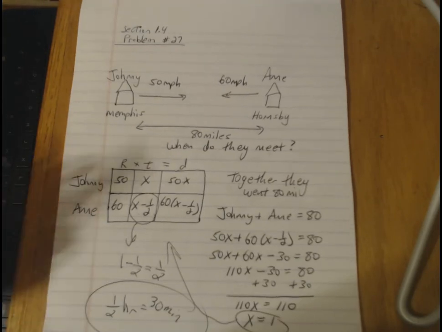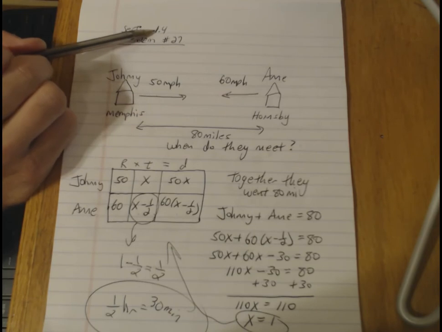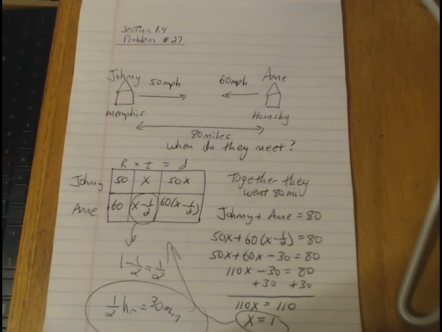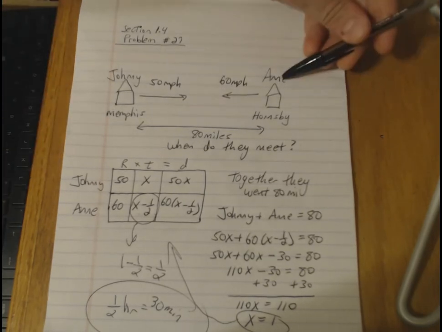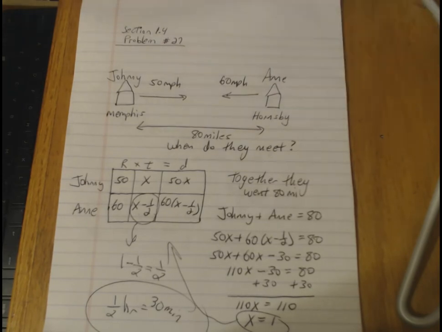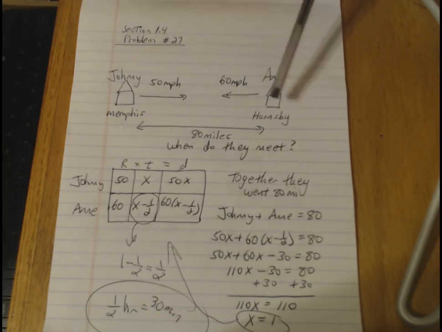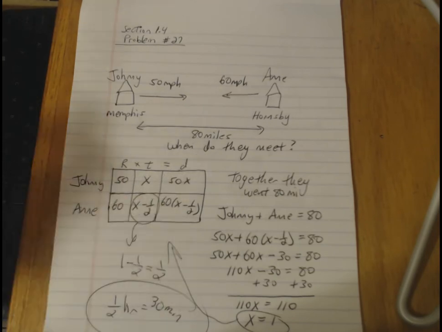Okay, this is problem 27 in section 1.4. This is a word problem, a distance problem, and I've got it set up here already. What we have is a guy named Johnny who lives in Memphis who wants to visit Ann who lives in the town of Hornsby. Now when John leaves, he's traveling at 50 miles per hour. It says 1/2 hour later, after Ann leaves, she goes towards John traveling at 60 miles per hour. And the two towns themselves are 80 miles apart. So the question is, how long after Ann leaves will they actually meet?